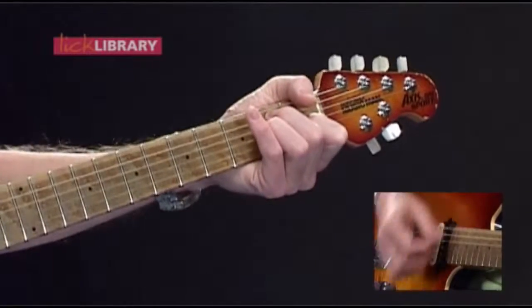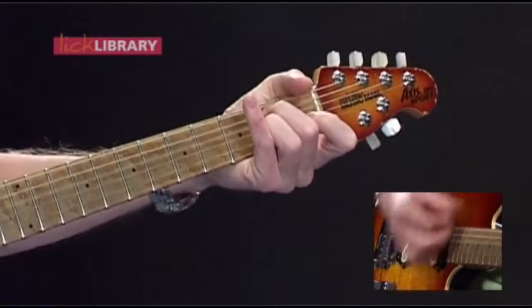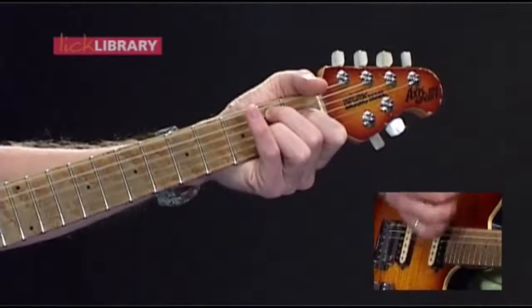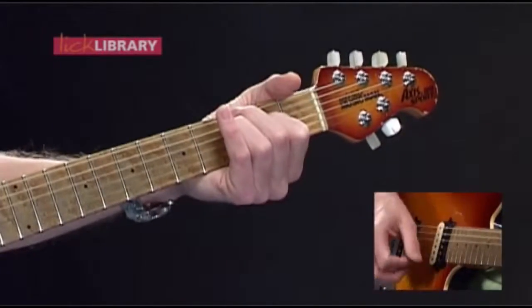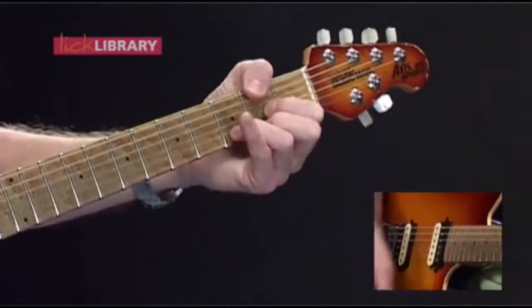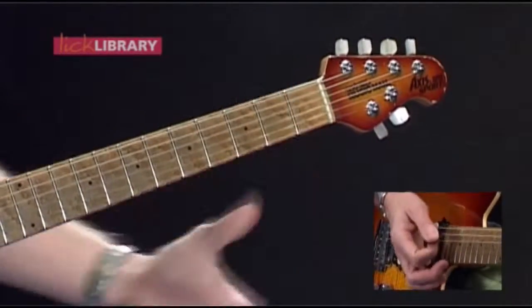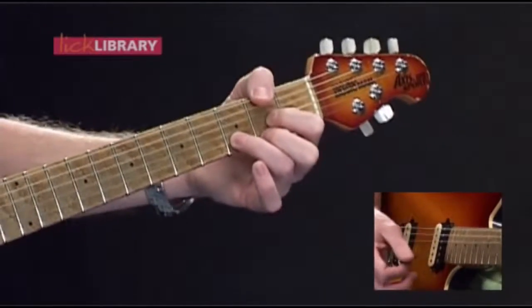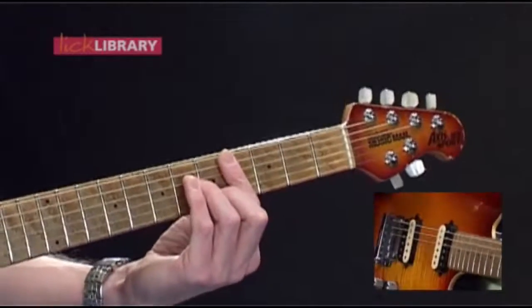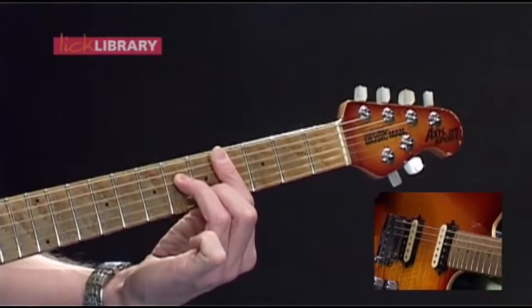So we've got the last chord is a D major chord, but it simply has the F sharp in the bass. Okay, the next section, we then move to C sharp minor, so a little key change there.